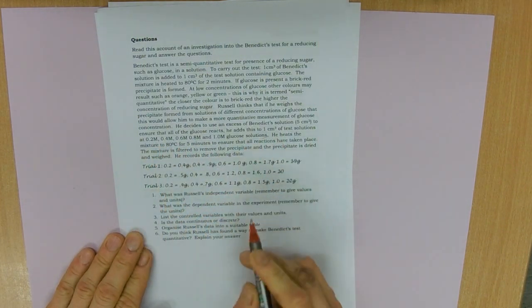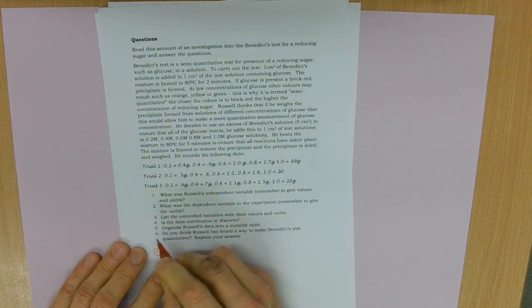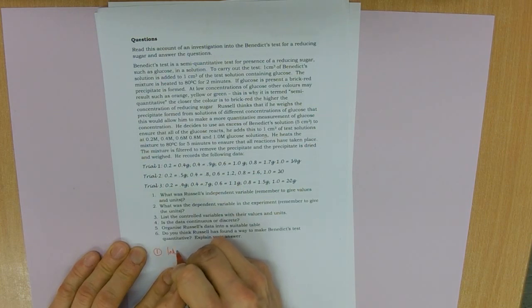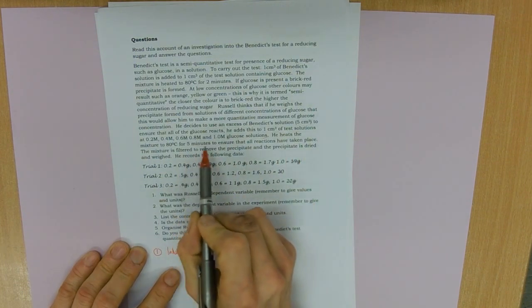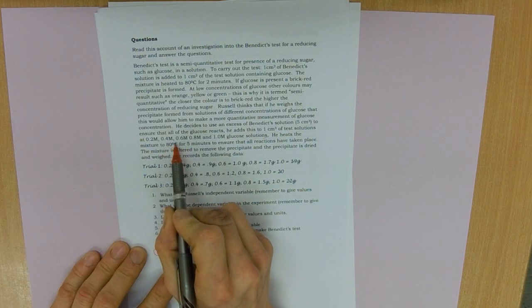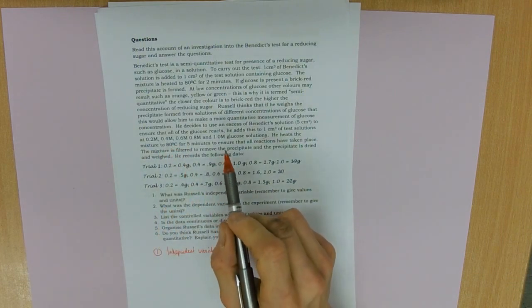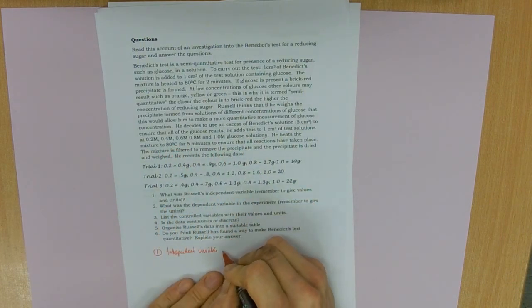That's what he's specifying. So the independent variable is the concentration. Molar is a unit of concentration.